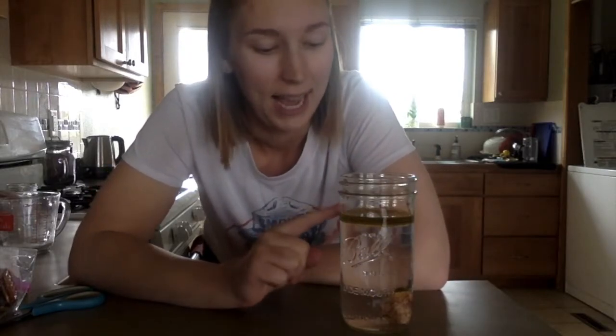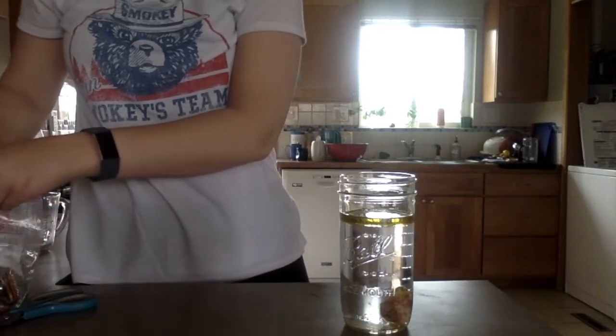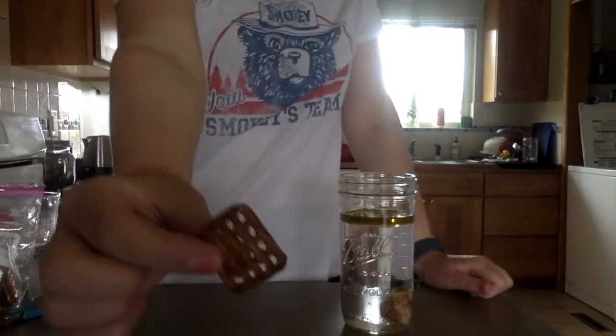Okay, so we've got olive oil, water, and a rock in here. The rock seems to be the most dense object so far because it's at the bottom. Then the water is kind of a medium density, and the oil is the lightest density. What's next? How about a pretzel? Pause the video here and write down your predictions about what you think will happen in your science journal.